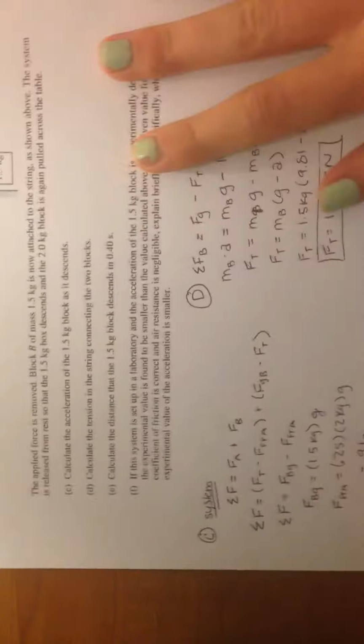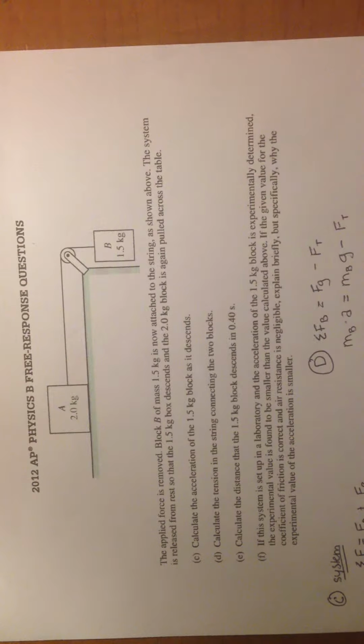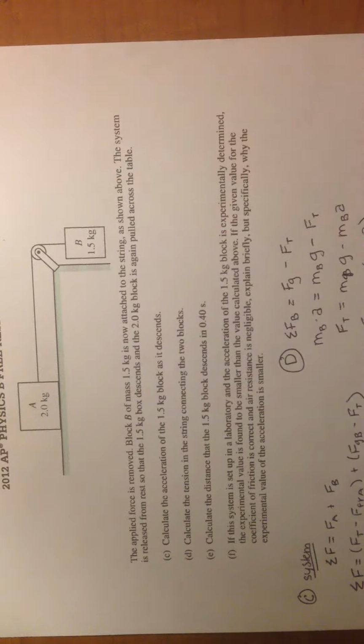So now we have parts C through F, and they changed the diagram slightly. So this now says the applied force is removed. Block B of mass 1.5 kilograms is now attached to the string as shown above. The system is released from rest so that the 1.5 kilogram box descends and the 2.0 kilogram block is again pulled across the table. So part C reads, calculate the acceleration of the 1.5 kilogram block as it descends.